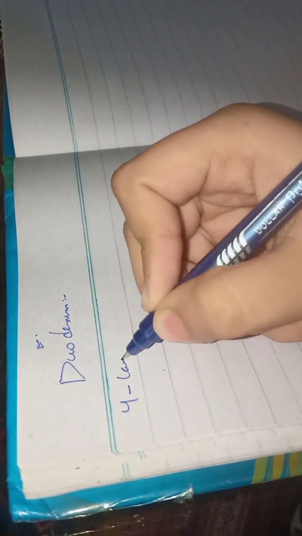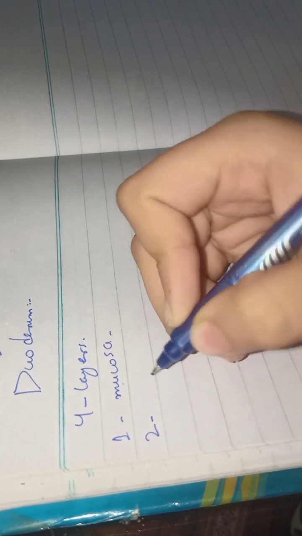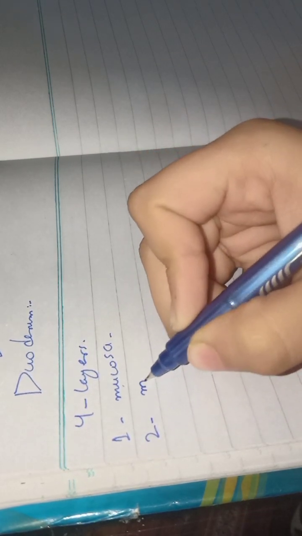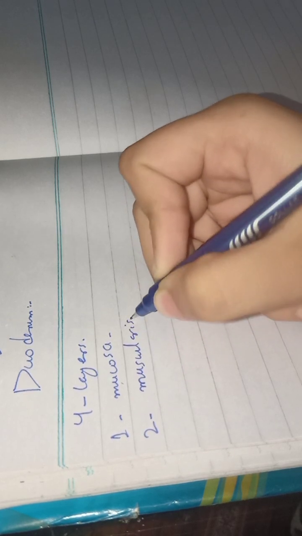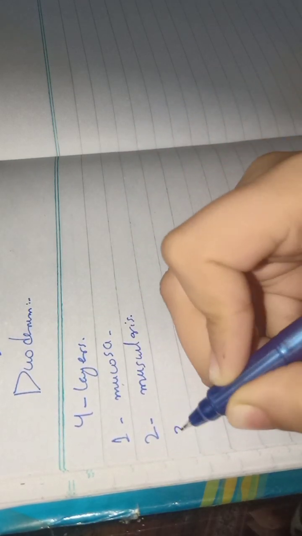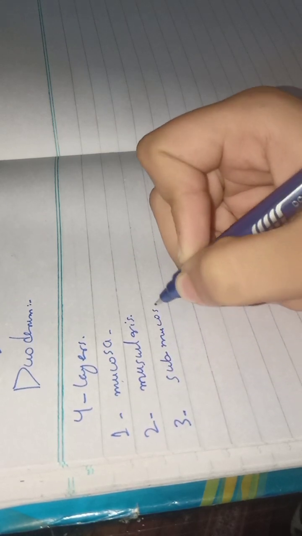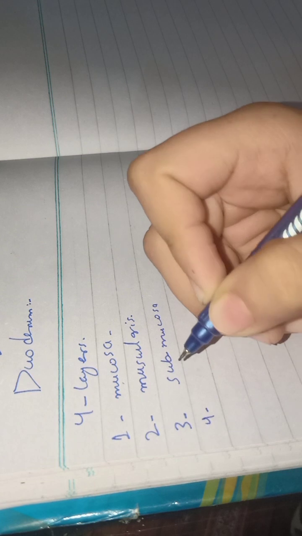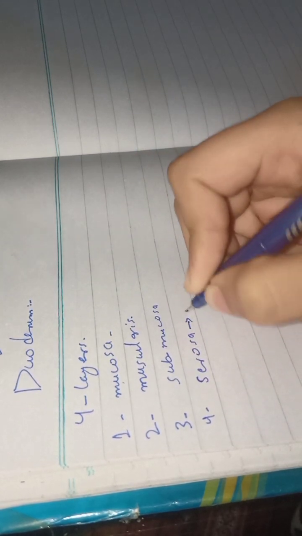In the duodenum, we have four layers. Number one is the mucosa, which is the innermost layer, and number two is the muscularis externa. After that we have the submucosa. Then we have the serosa, which is the outermost layer, right?